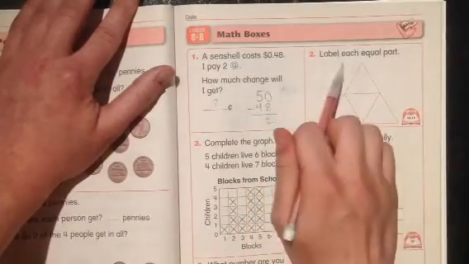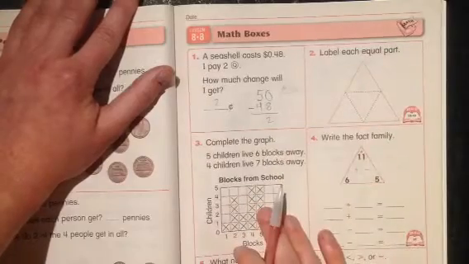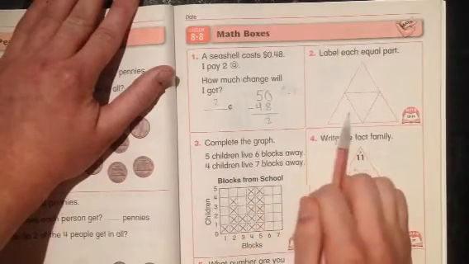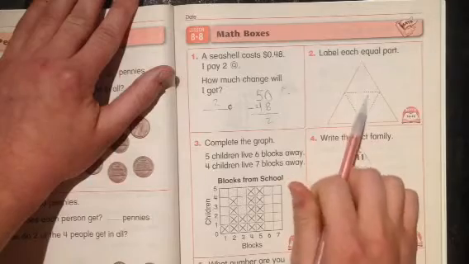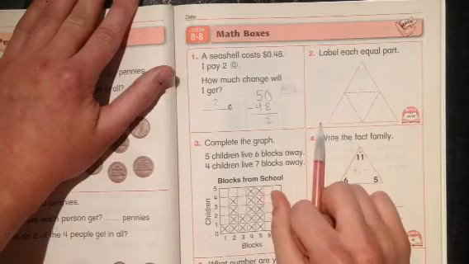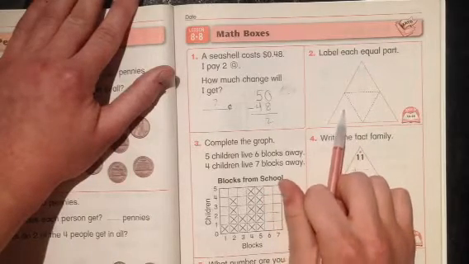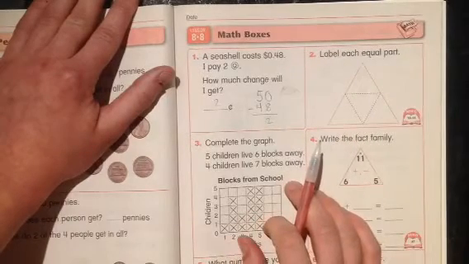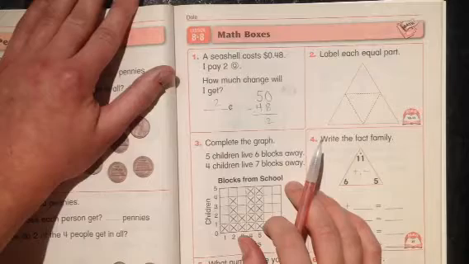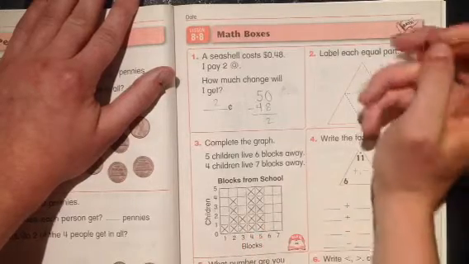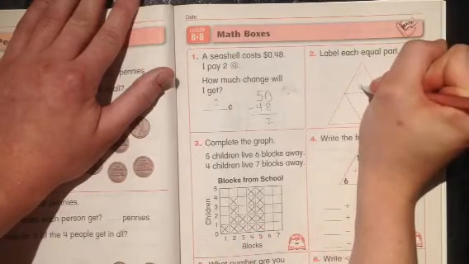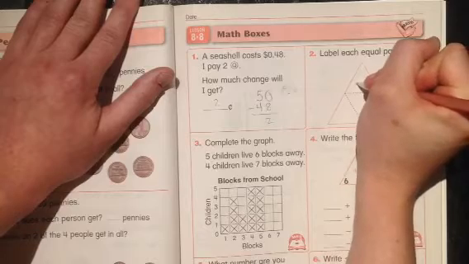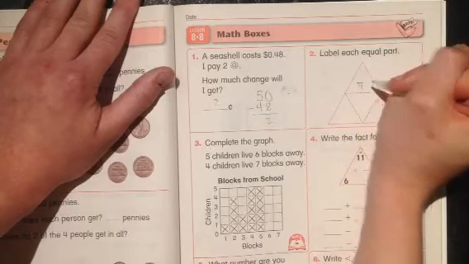It says label each equal part. Remember, fractions. To me, these pieces all look equal, right? So how many pieces are there? There's 1, 2, 3, 4. 4 equal parts. Now, if we know how many equal parts there are, we know what our denominator is. If there's 4 equal parts, our denominator, the number on the bottom, is 4.